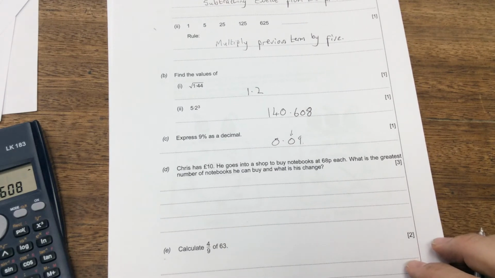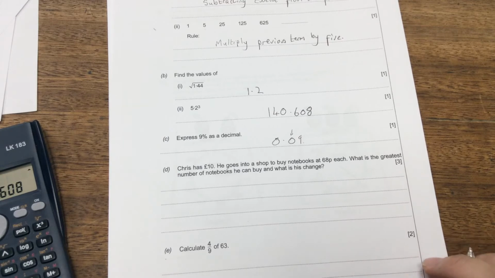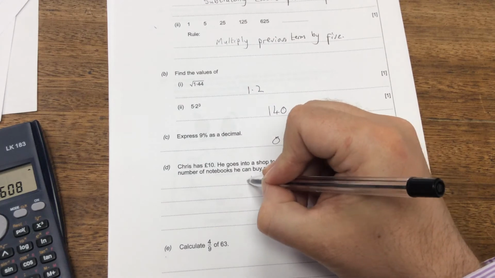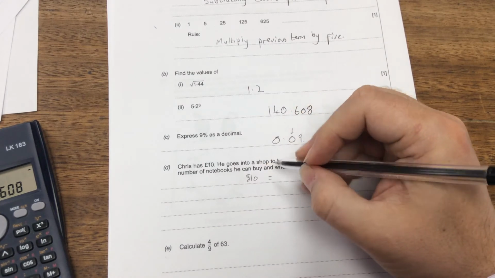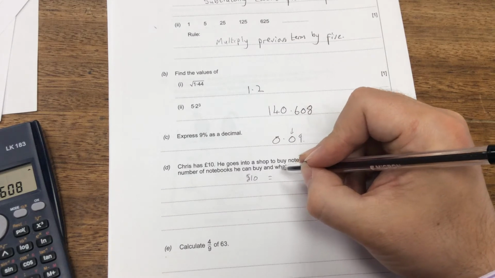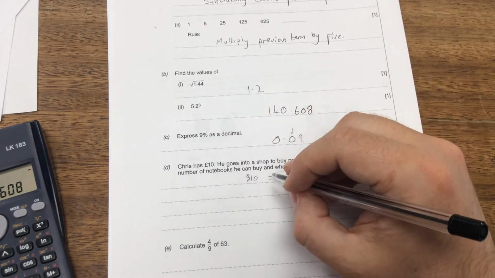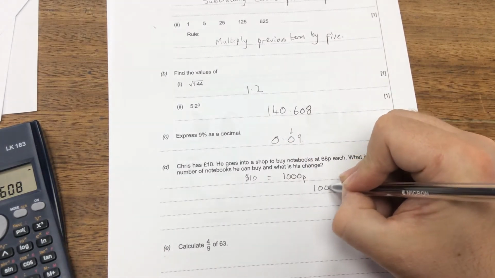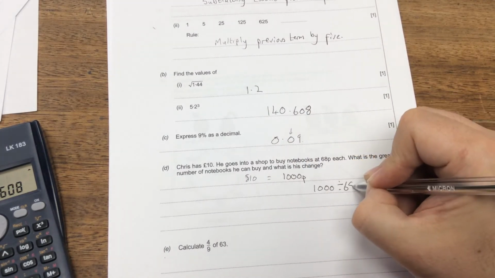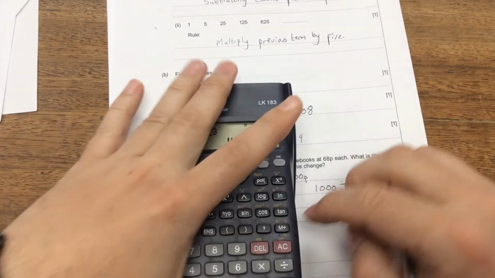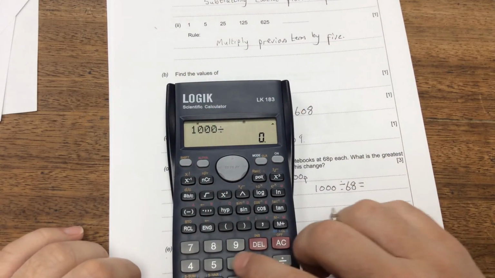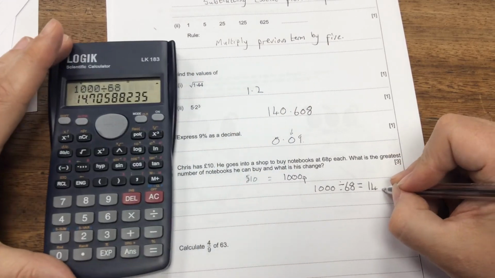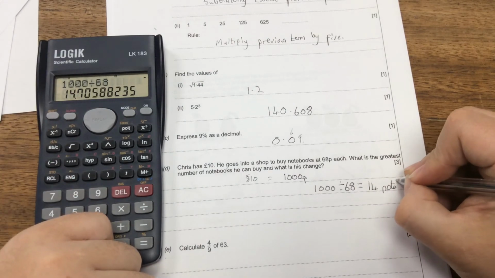Chris has £10. He goes into the shop to buy notebooks at 68 pence each. What is the most he can buy? If I change 10 pounds into pence, £10 is 100 pence in the pound, so 10 times 100 is 1,000, so it's 1,000 pence. So I'm going to do 1,000 divided by 68 to see how many I can buy. That comes up as 14. So it means I can buy 14 notebooks.